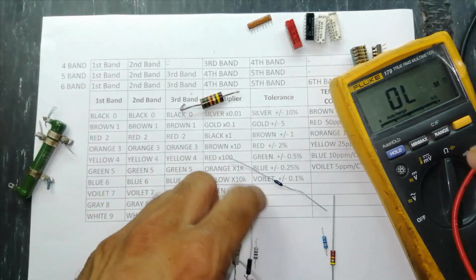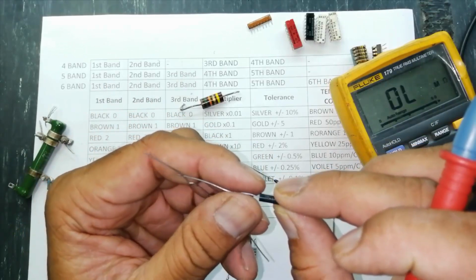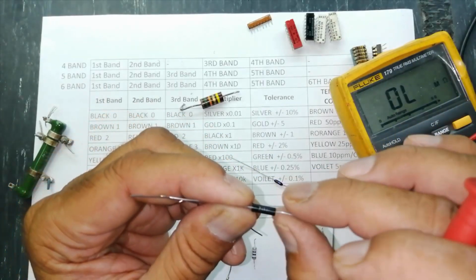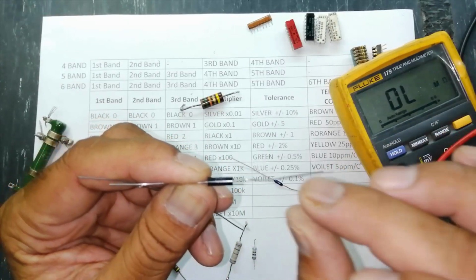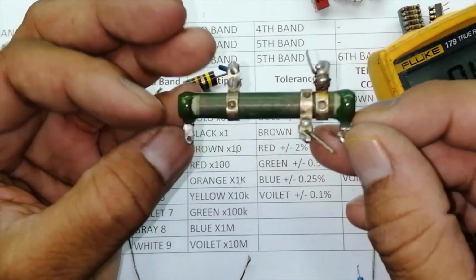The same, if any resistor has only one band, that is black colored, that means it is a 0 ohm jumper. If it is black colored, that means it has no resistance, it is just used as a jumper.